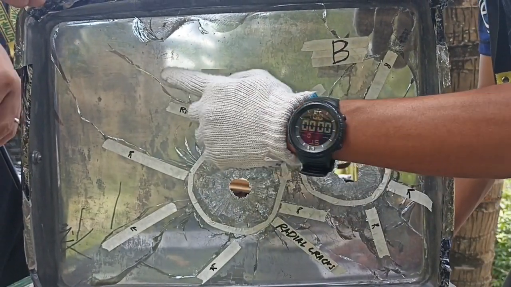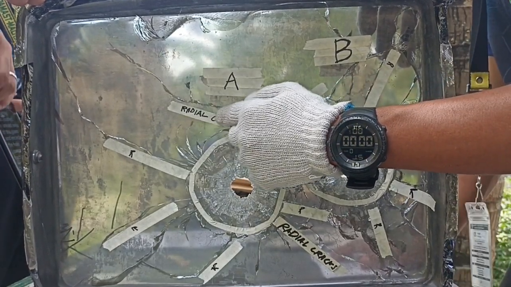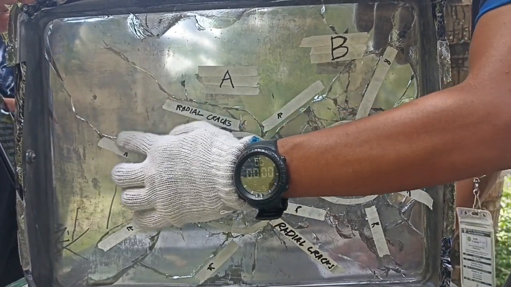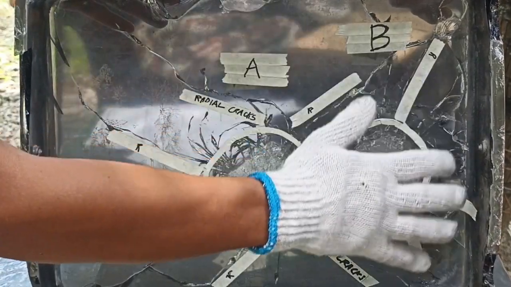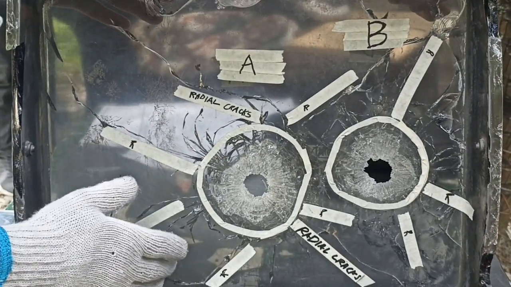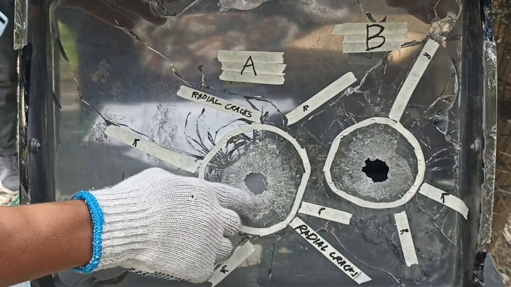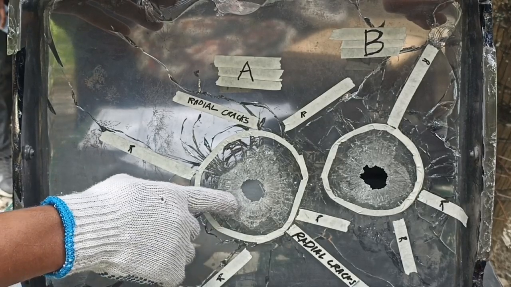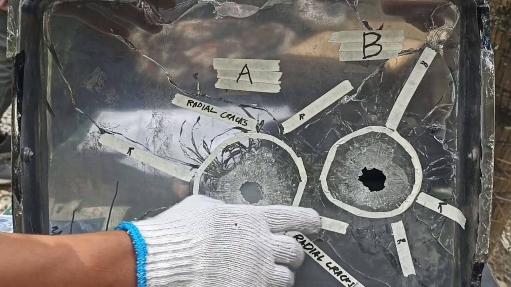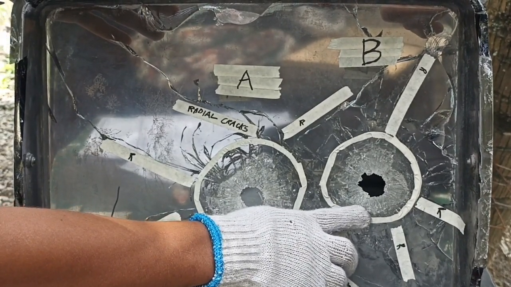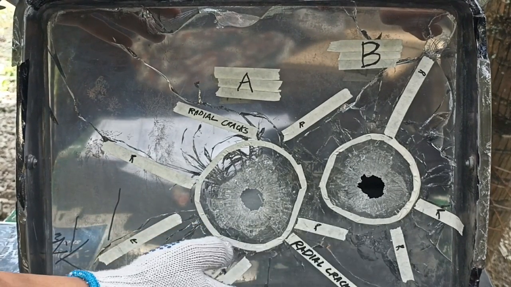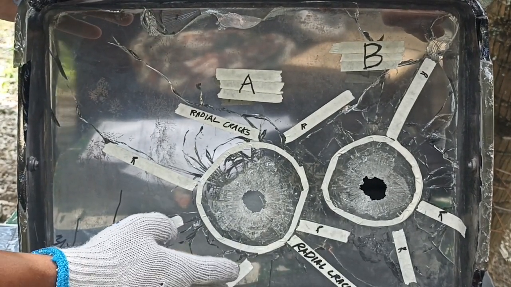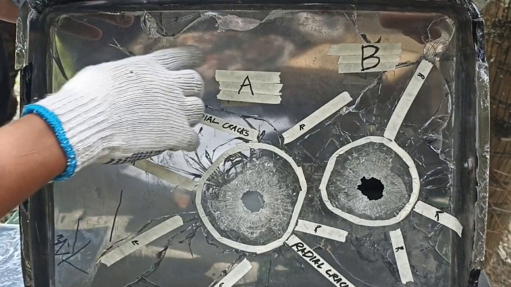Radial fractures are located in the unload area of the glass, which is here. So here is the unload area of the glass. As you can see, the exit area of the hole is much bigger than the entrance. The first hole is 60 mm and the second hole is 34 mm, and in the exit area are located the radial cracks.